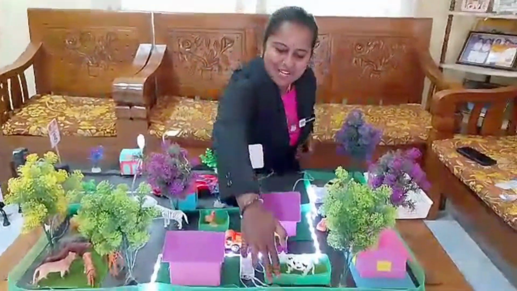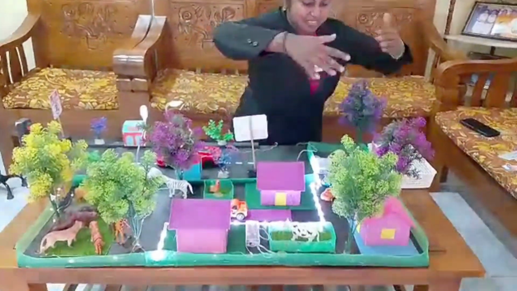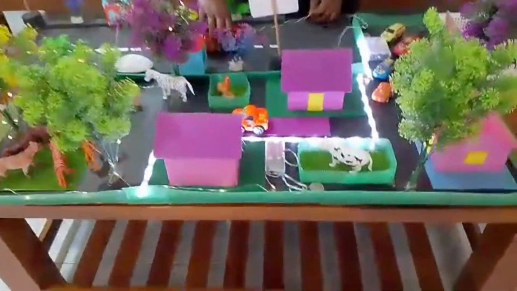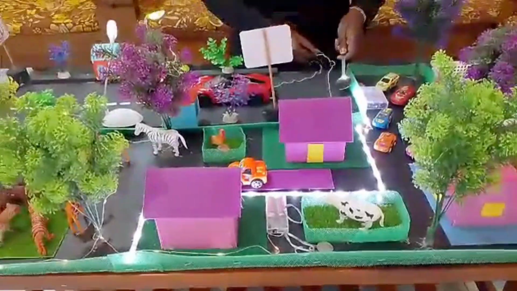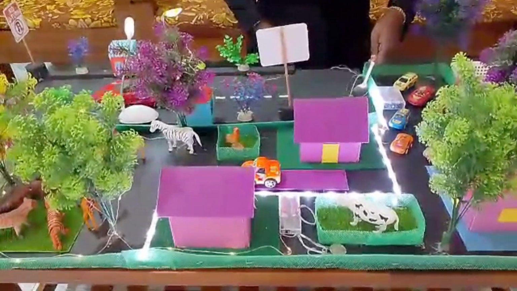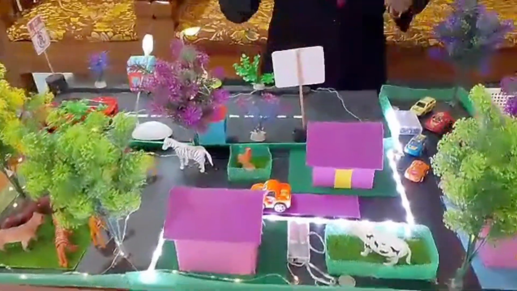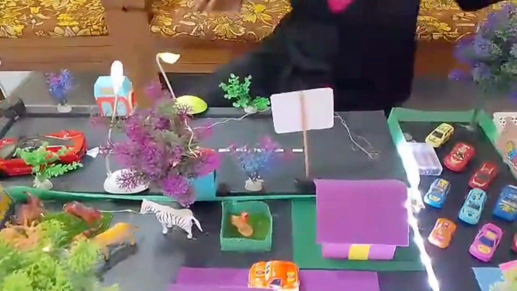So this is the one also. Everything is one big car here. Let's try again. Metal spoon. It's very, very interesting.